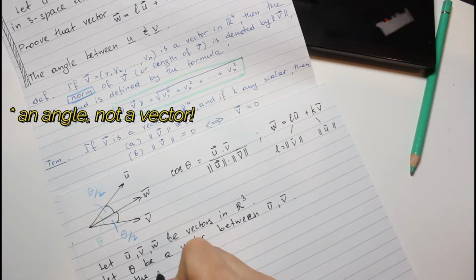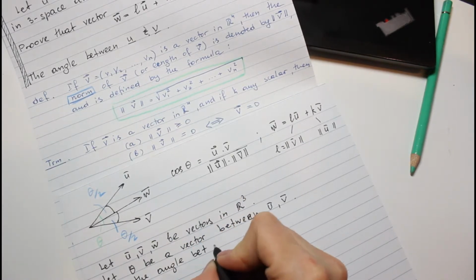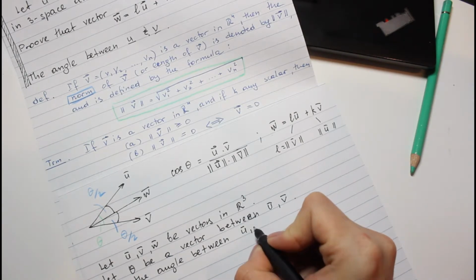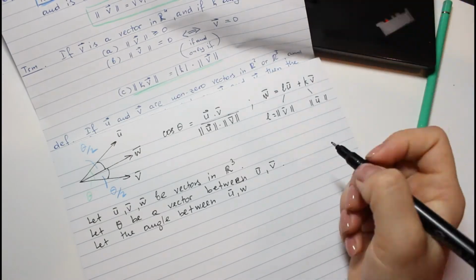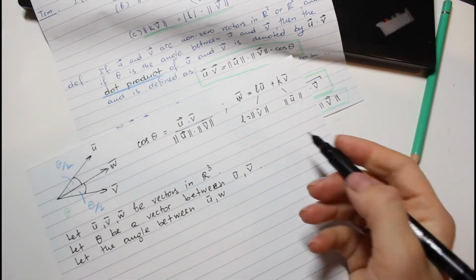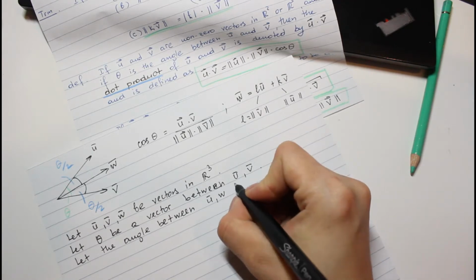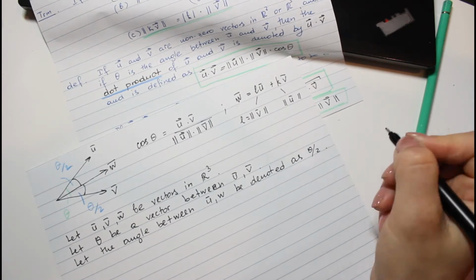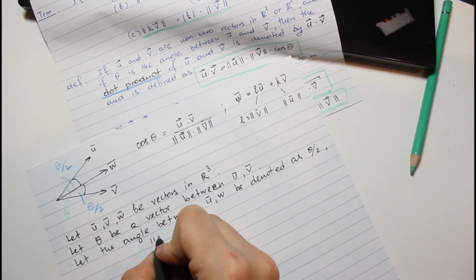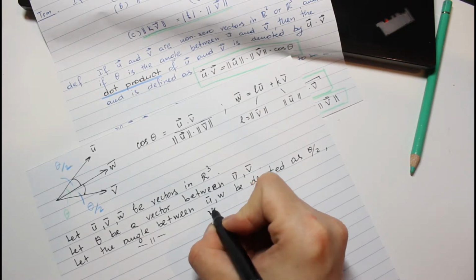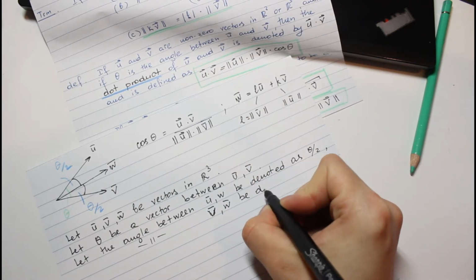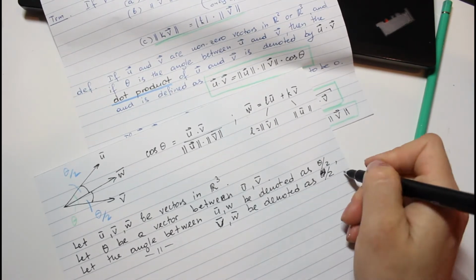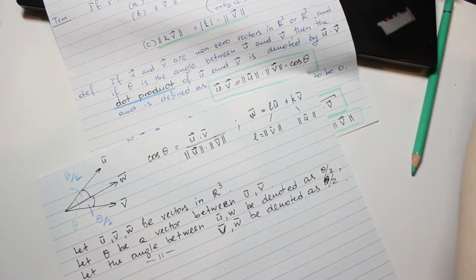Let the angle between u and w be denoted as theta over 2. The same thing we will write for vectors v and w. Okay, so now we can start solving some problems here.